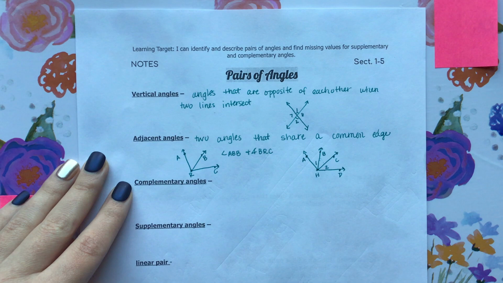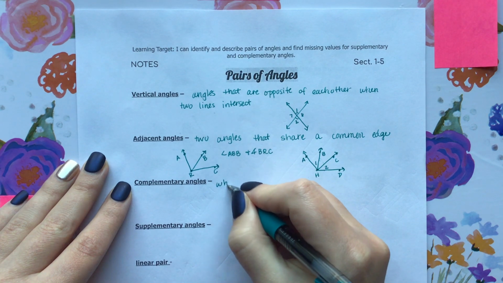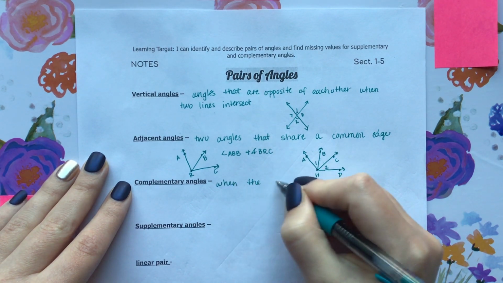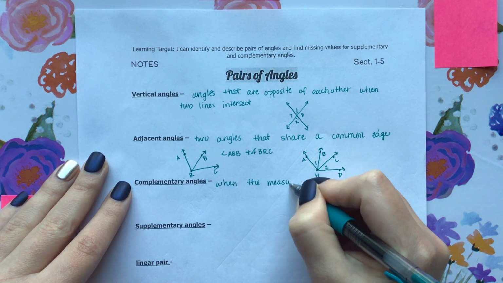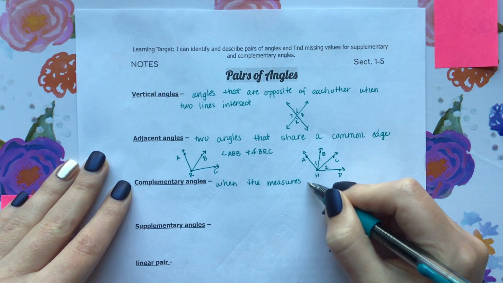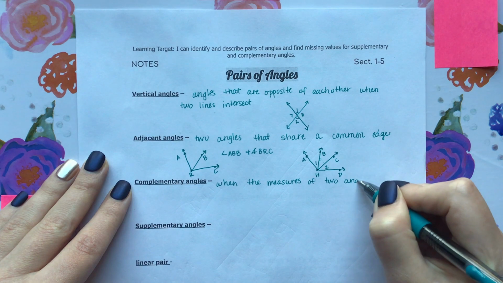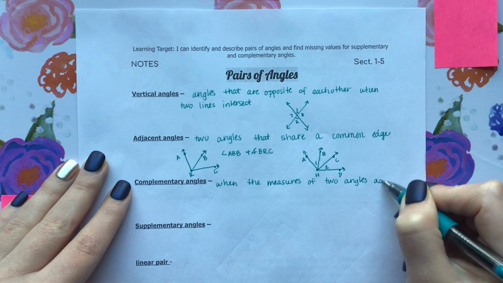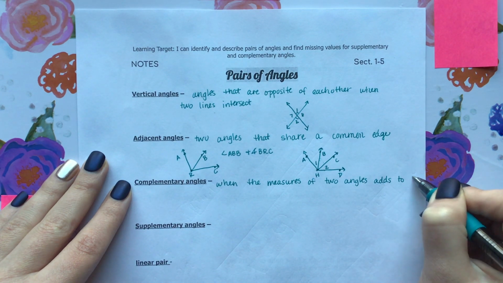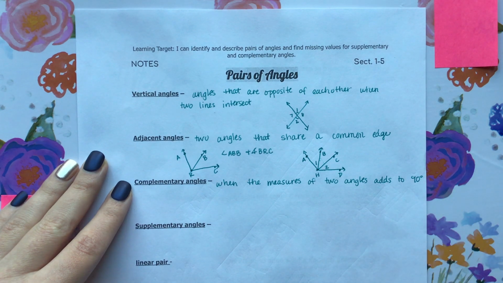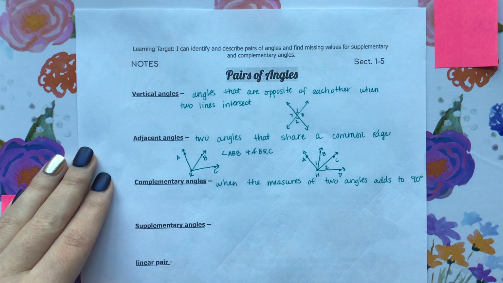You've heard of the word complementary before. It's when the measures of two angles add to 90 degrees. Now, they can be beside each other or they could be separate.